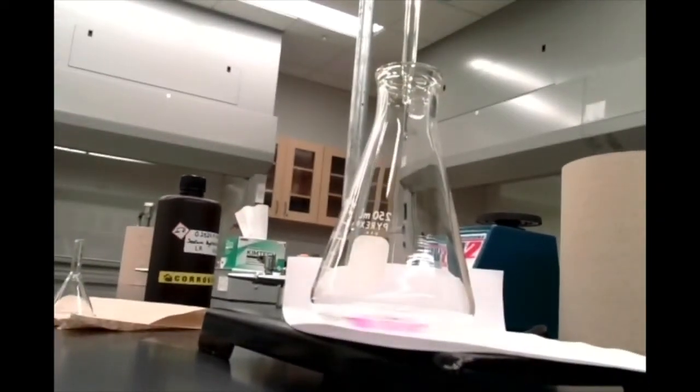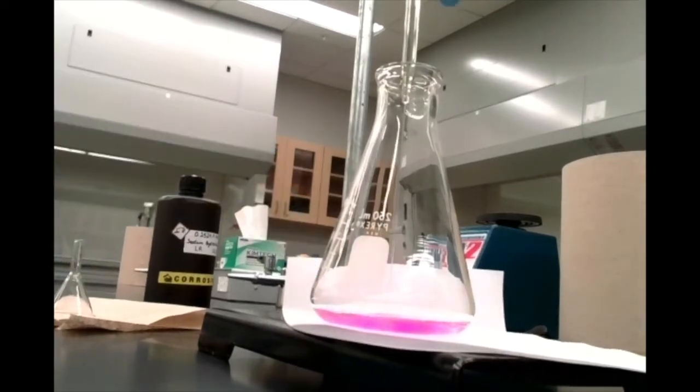We're going to run this down to somewhere about here, somewhere in that ballpark, and we'll go from there. Okay. There, we know that we definitely added the phenolphthalein. That's always a good sign.